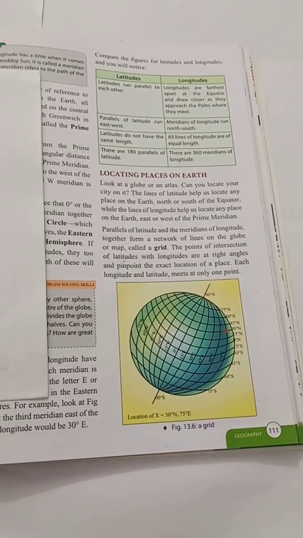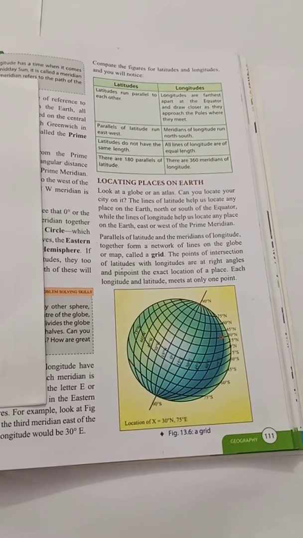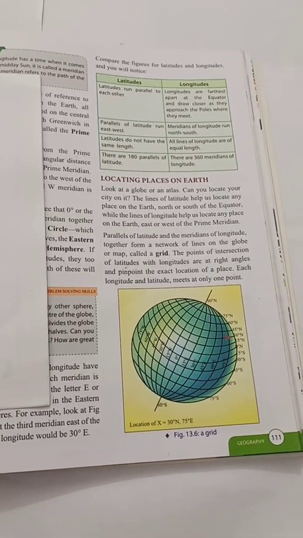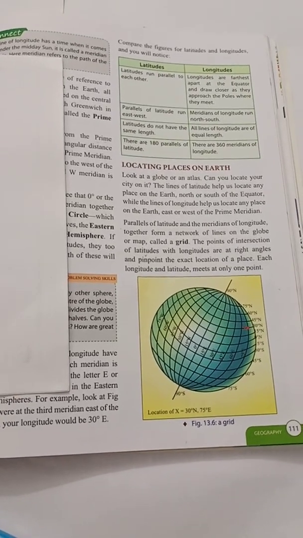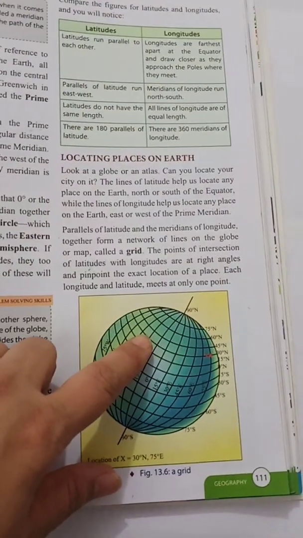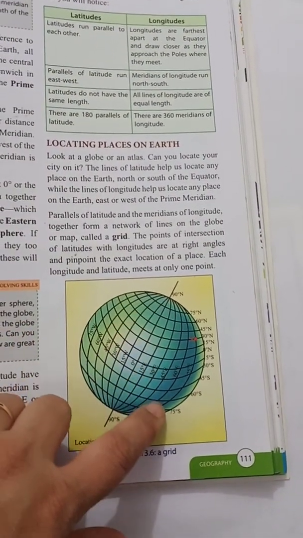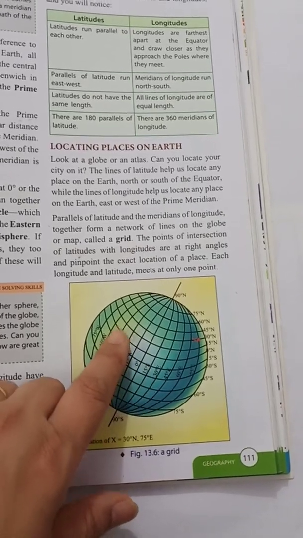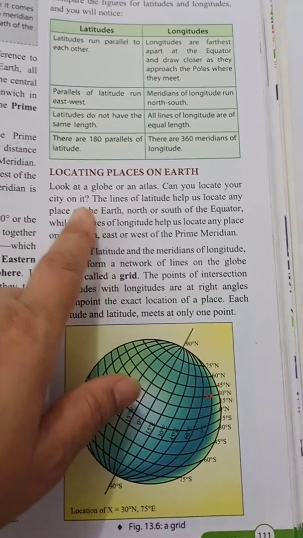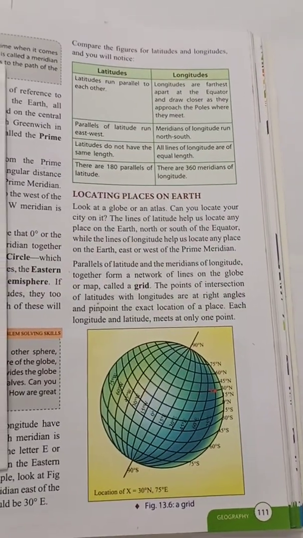If we have to post a letter or do online shopping, we have to give a proper address to the company so that our things come to our place perfectly. So there is also an address for every grid, and because of this we can locate any place on the earth.